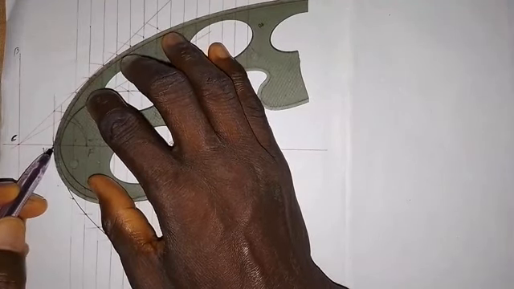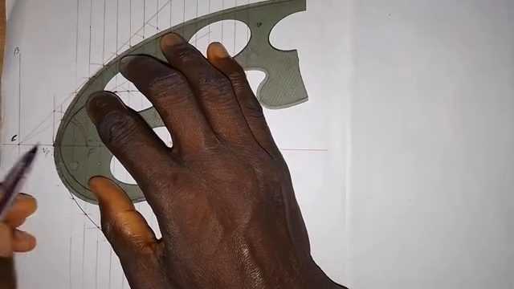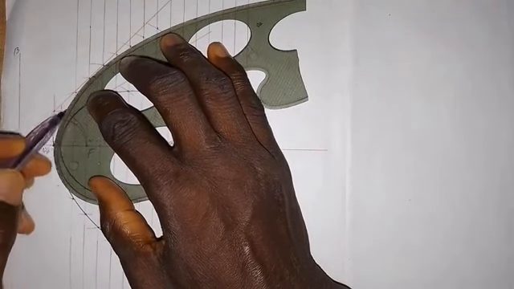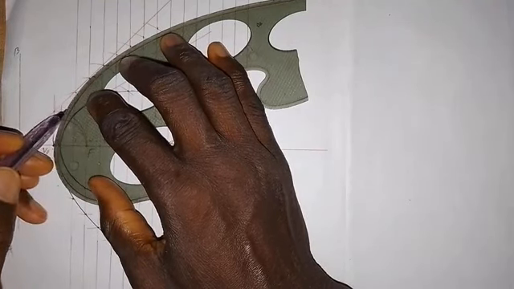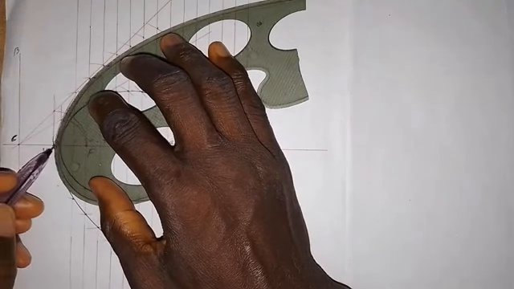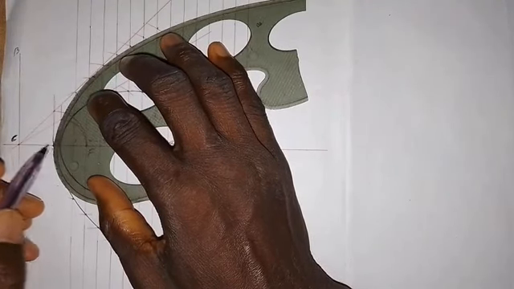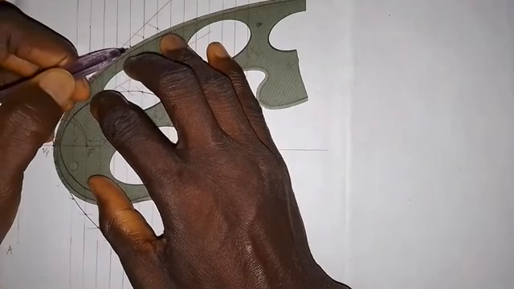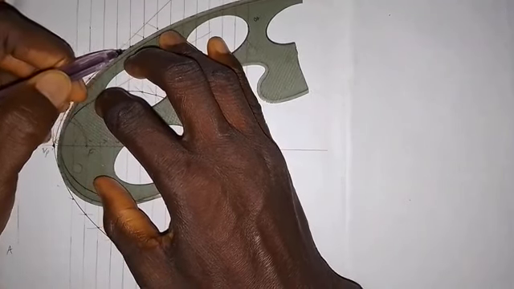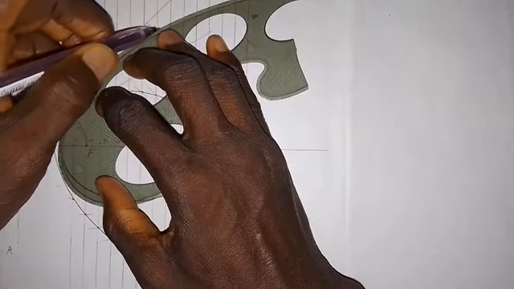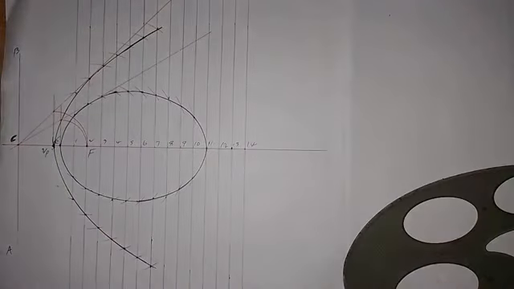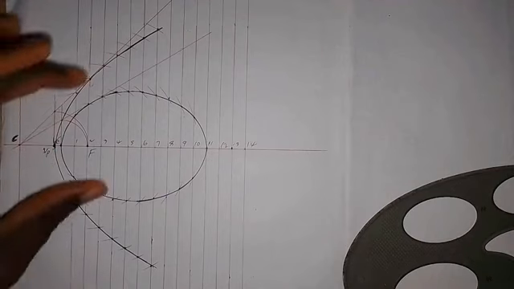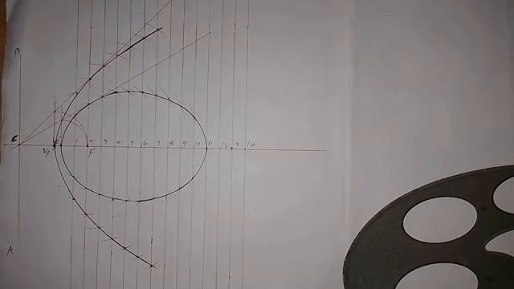Alright, so I will draw. Alright, so we have this curve now. This is the parabola. We meet on that of the hyperbola. Thank you.